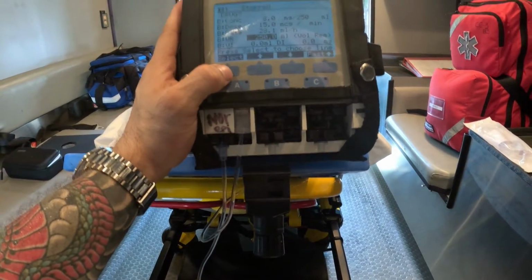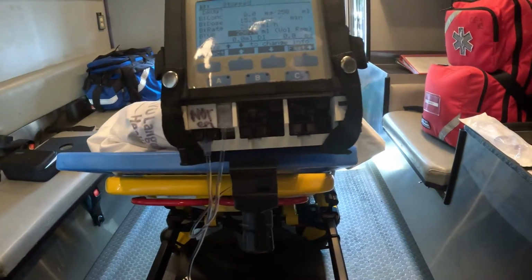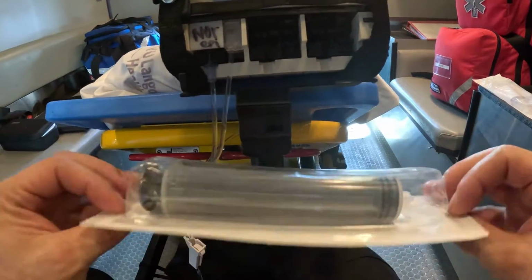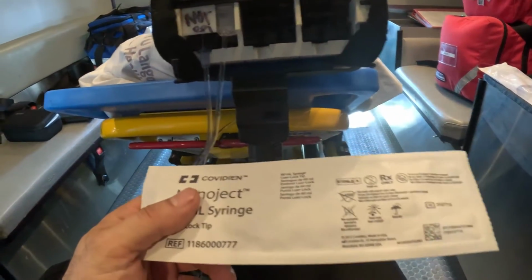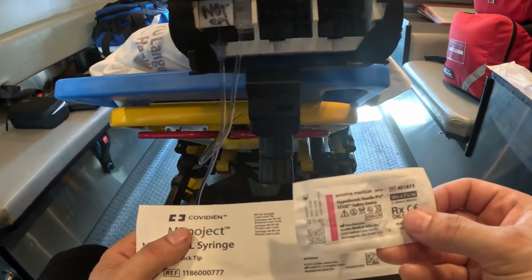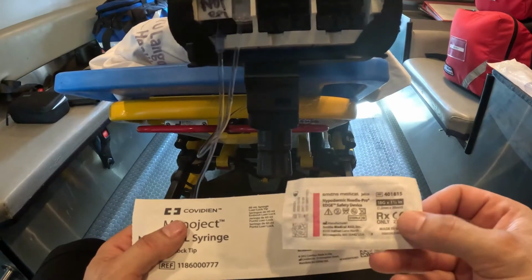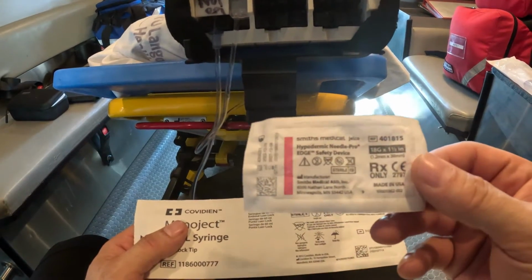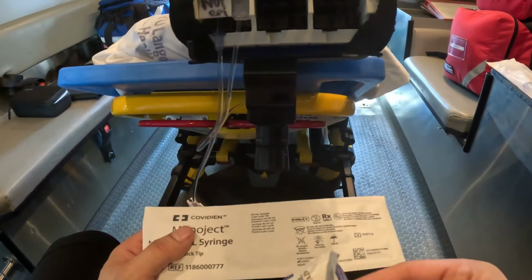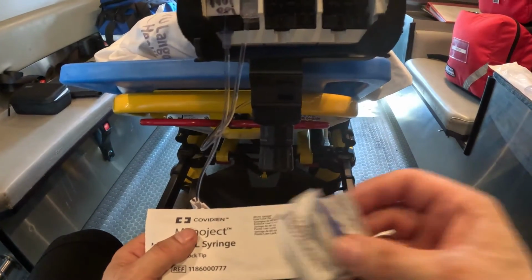So I'm going to show you a method that I employ. I use a 60cc syringe, this is a Monoject brand right here. It's a 60 mL syringe. I'm going to show you my method of how I pull up this medicine using an 18 gauge needle. So make sure you use the biggest needle you've got. If you try to pull this medicine up with a 24 gauge, you will have a hard time doing so. You need an alcohol swab in order to cleanse the port from the medicine.